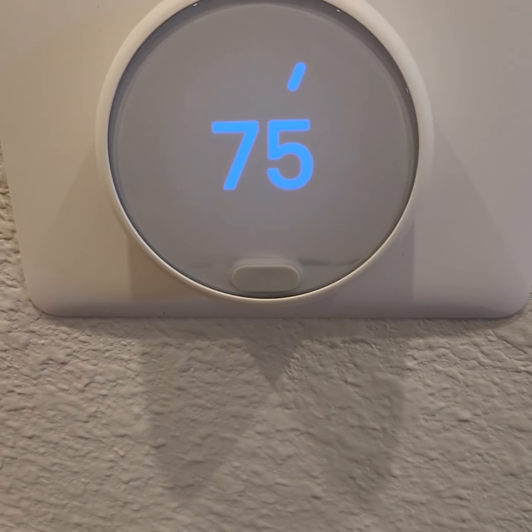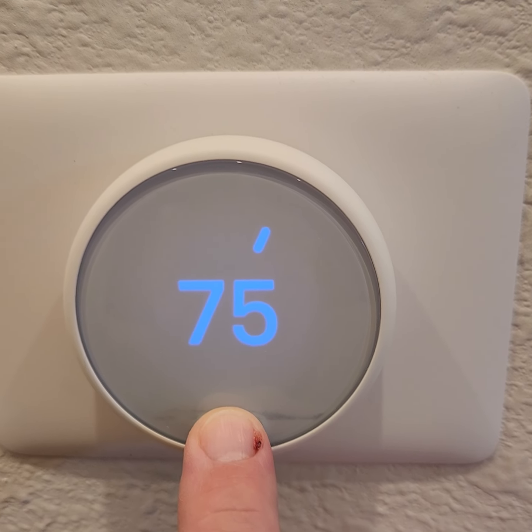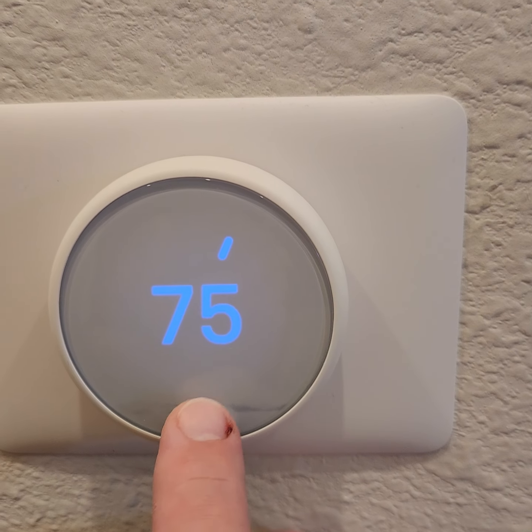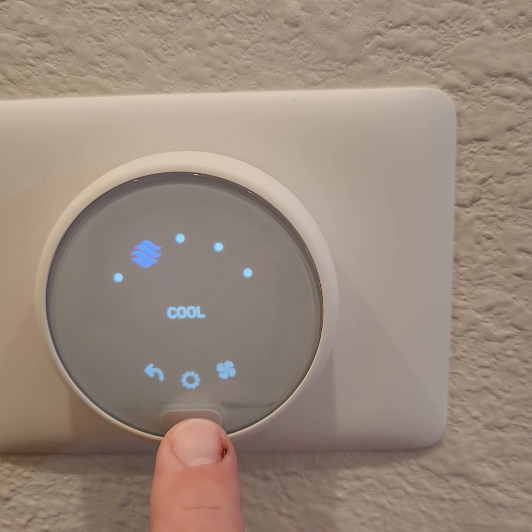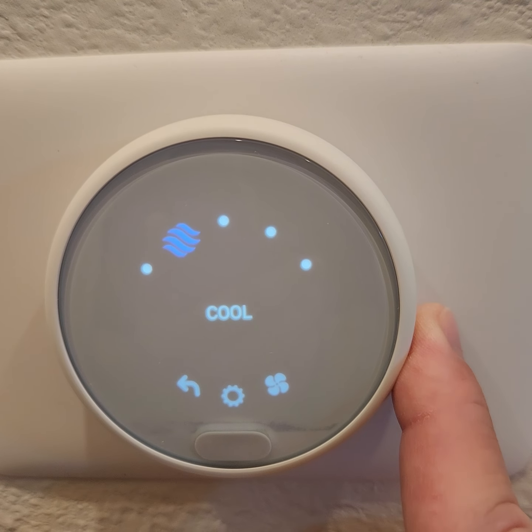Alright, this is a quick video on how to set the schedule for your Nest. You're on the Nest setting. If it's not active, you can push it and it will activate. It pops up this menu and you want to go to Settings.